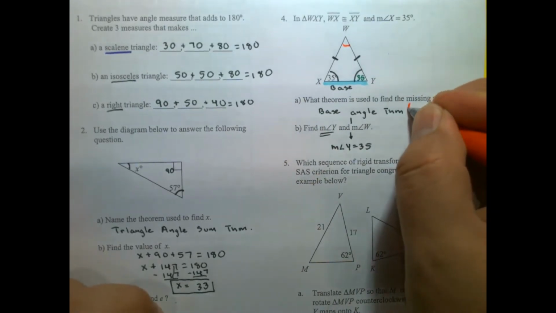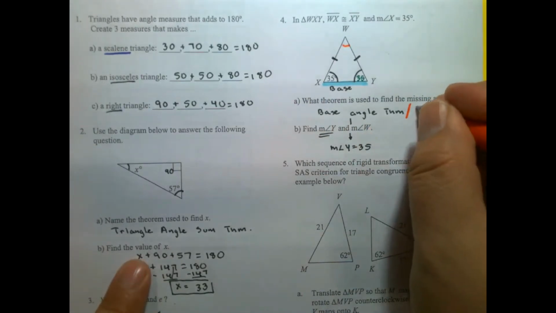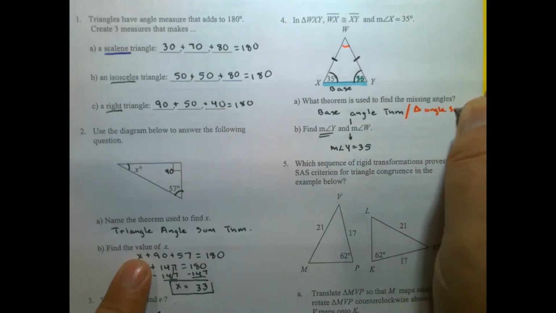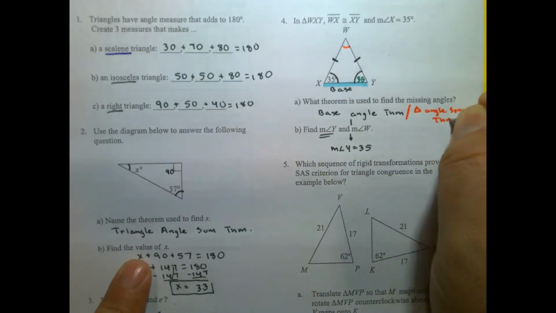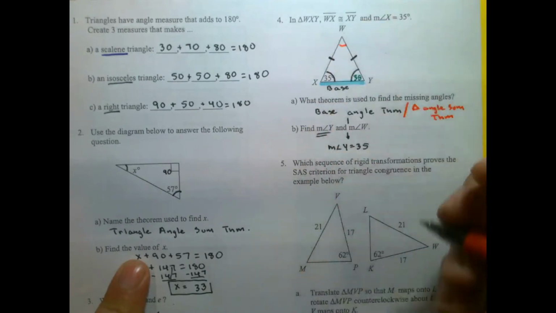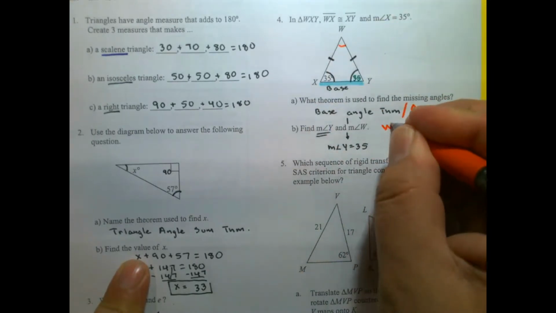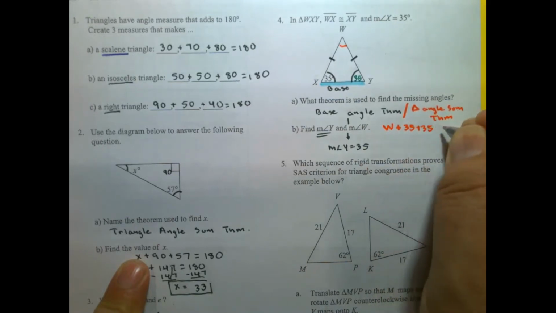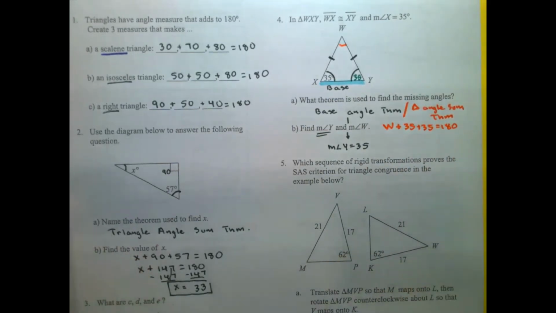But if they want me to find the measurement of angle W, which is up here, right at the top there, you see, now we need to bring in a different rule. So not only am I going to use the base angle theorem, I have to use the one we just talked about earlier, the triangle angle sum theorem. That's the one that says if I add all my angles, I'm going to call it just W for short, plus the 35 plus the 35, it should add up to 180 degrees.